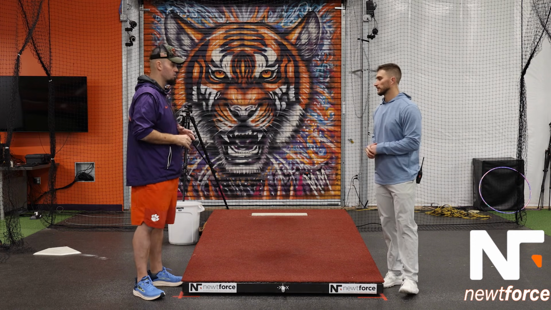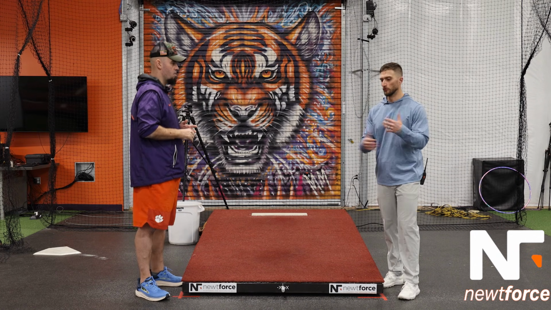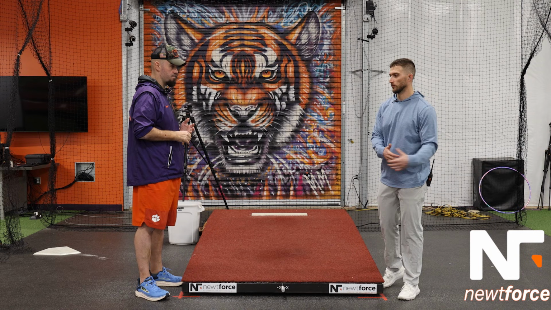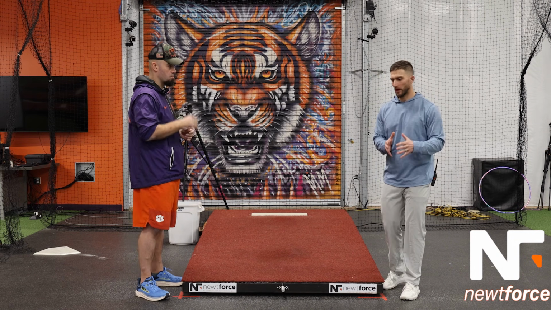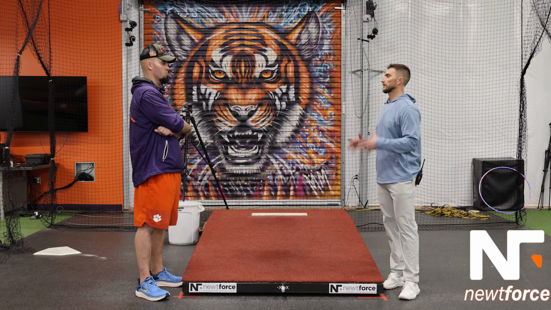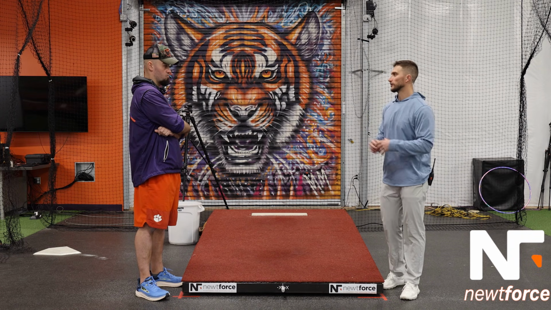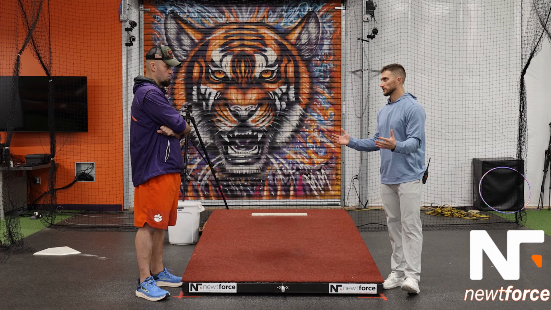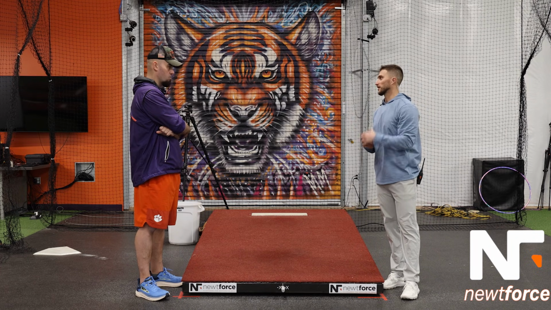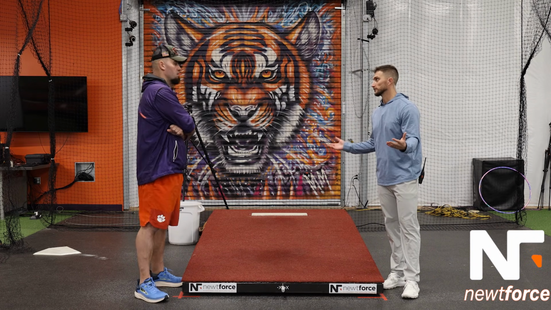How much does a mound like this and ground force in general, and then movement tying into stuff you do in the weight room, help with injury prevention? Yeah. Because I think what a lot of people think about when they see a Newt Force mound or a lab or think of strength training, they're just chasing stuff, they're chasing abilities, but injury prevention is kind of above all that stuff, because if you're not healthy, it doesn't matter how good you are, right?